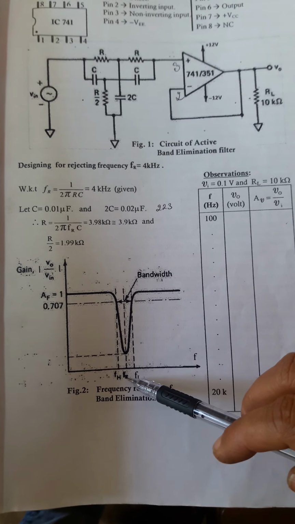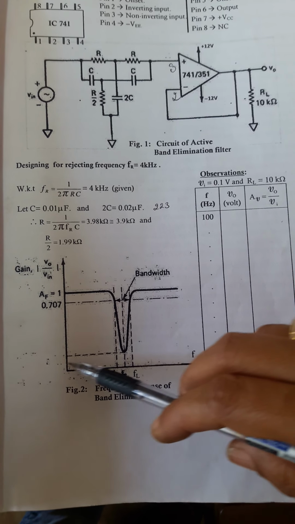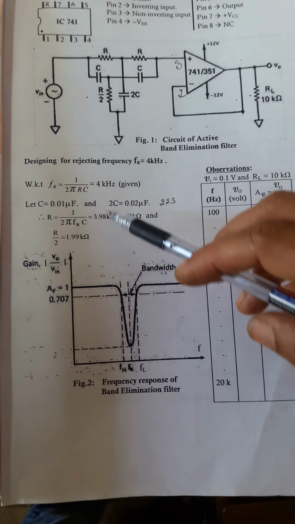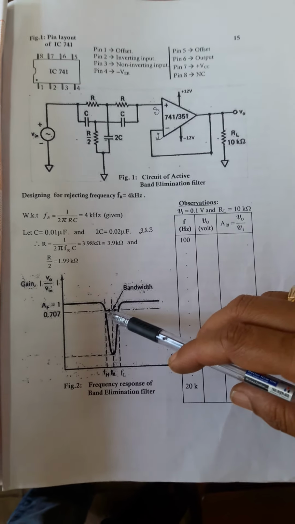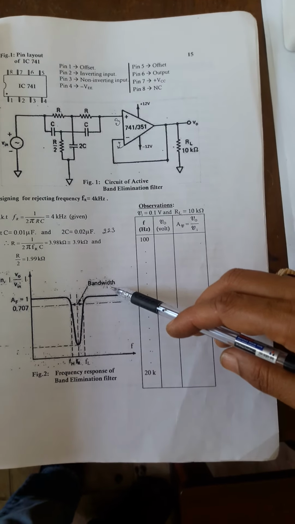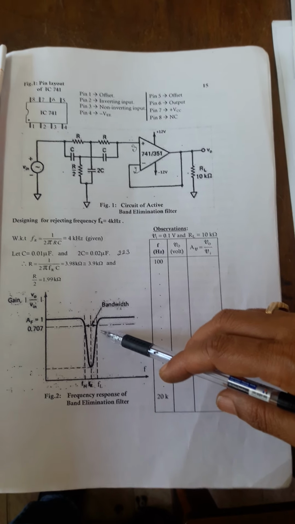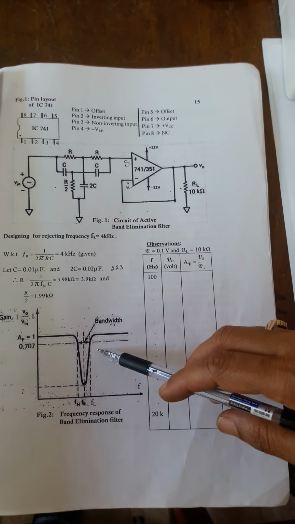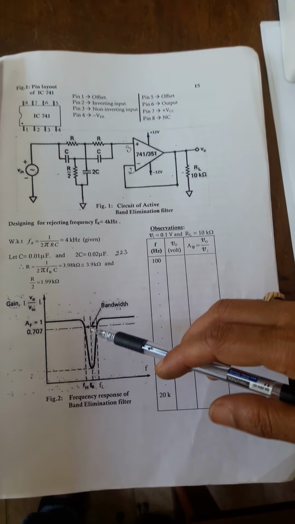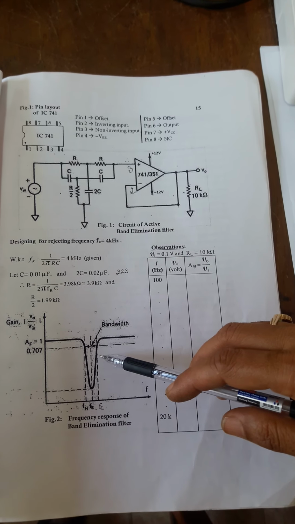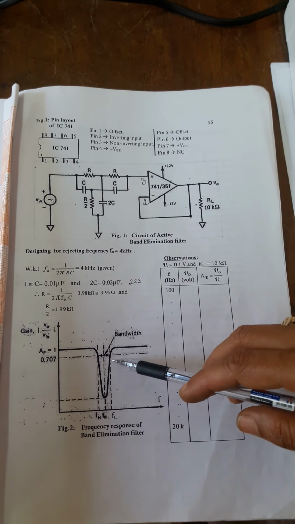This is the expected FR, which we call the band elimination point, and it must be equal to the designed frequency FR. These two cutoff points are used to calculate the bandwidth, and this bandwidth is used to calculate the Q factor. As we said in theory, the quality factor, the figure of merit Q, should be low here because it is a narrow band reject filter, which some also call a stop band filter.